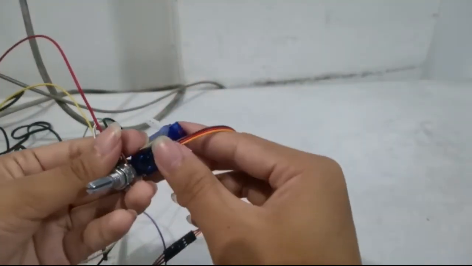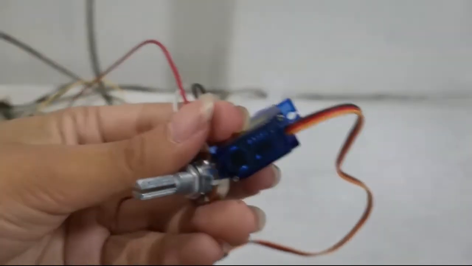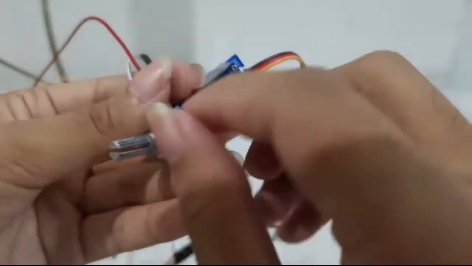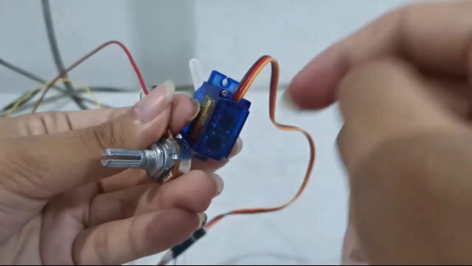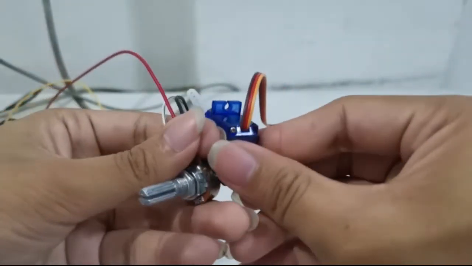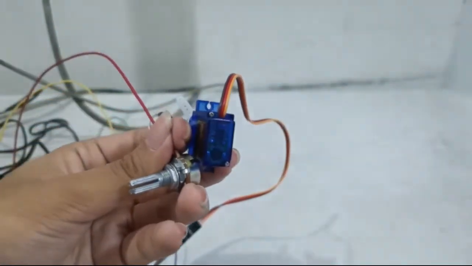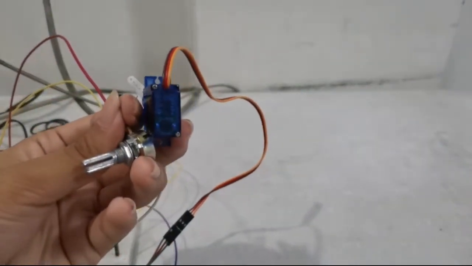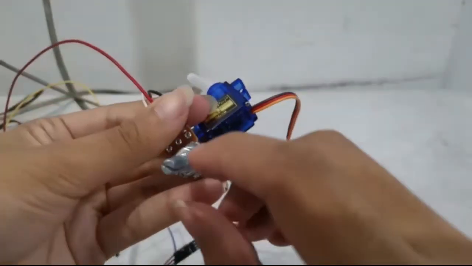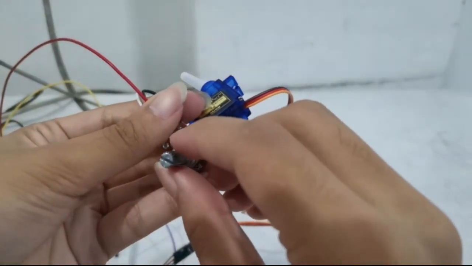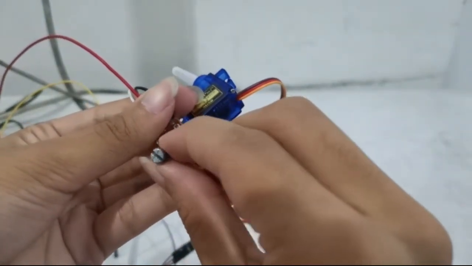So as you can see, it's hard to see the blade of the servo motor. Okay, so as you can see here, if I twist it to the right, it would also go to the right, and vice versa.